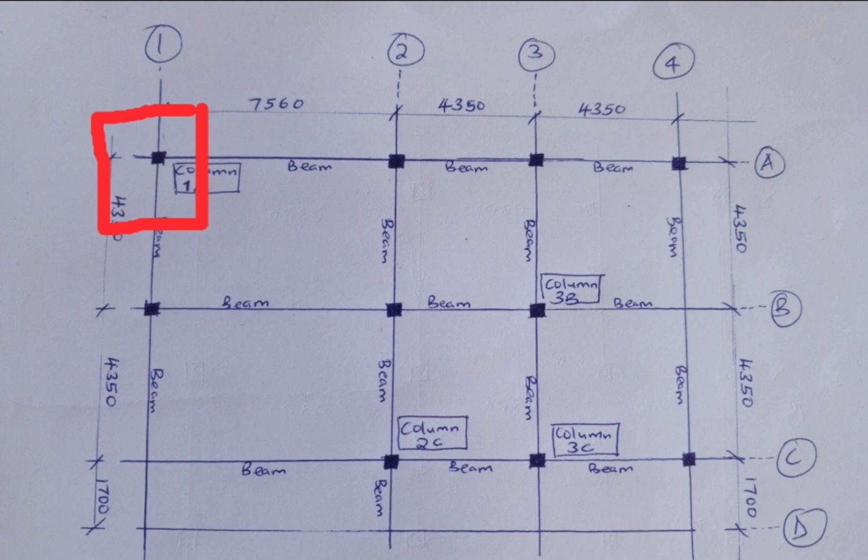And you can see the two adjacent beams, the lengths are not equal. From our sketch, that is column 1A, we have a beam of 7 point something meters, and on another side we have 4350. So those two adjacent beams are unequal in length. Therefore, it is a biaxially loaded column.